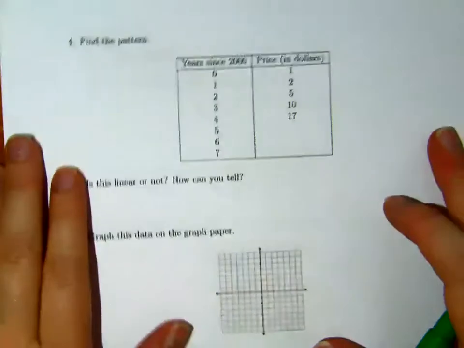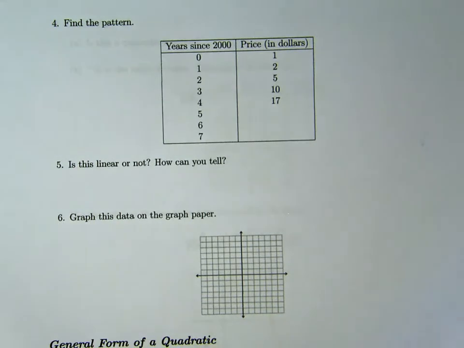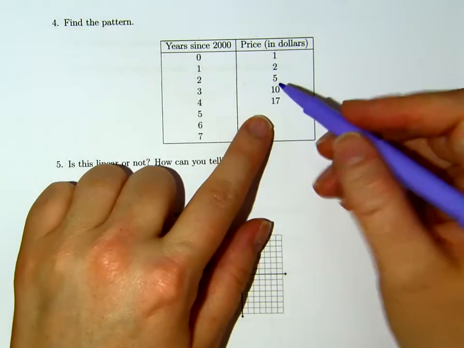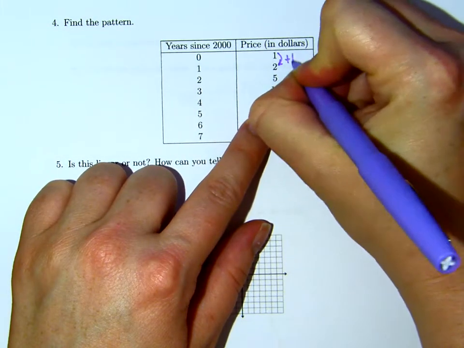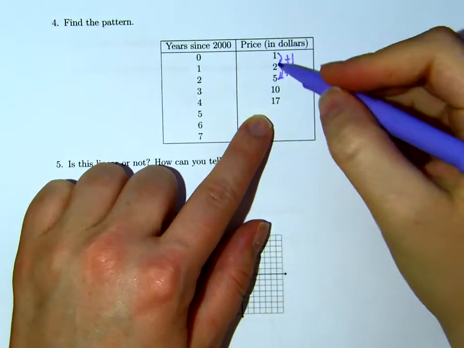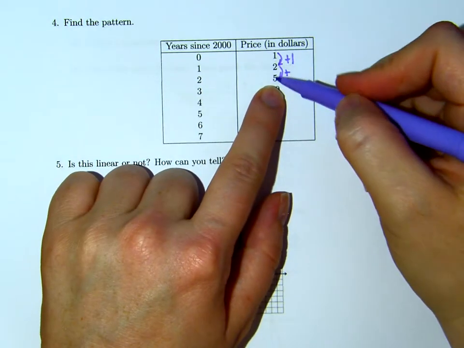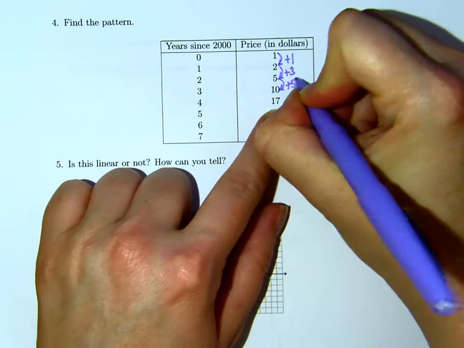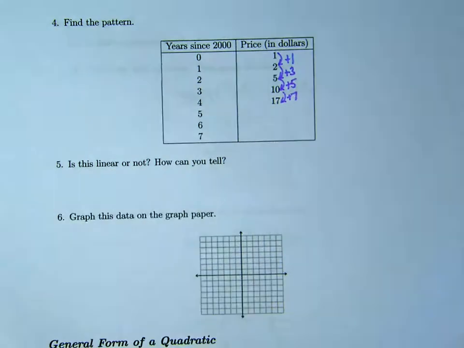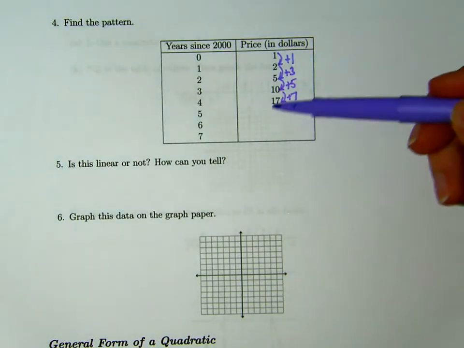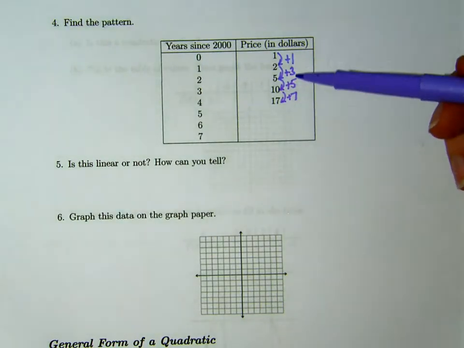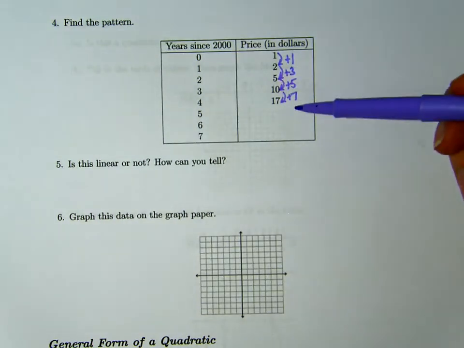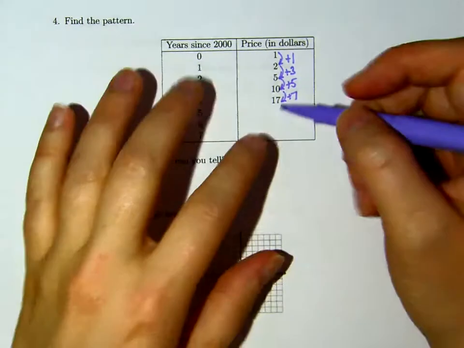Good. Now let's find the pattern in this. Well, I see plus 1, plus, what's the difference, 3? Plus 5, plus 7, and I'm wondering if you can predict what will be next. Perhaps, I mean, these are odds, perhaps plus 9?